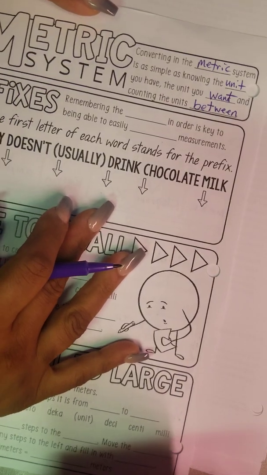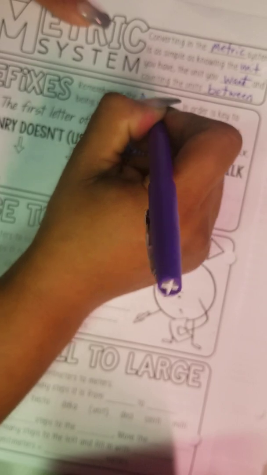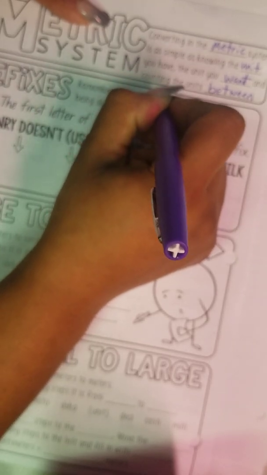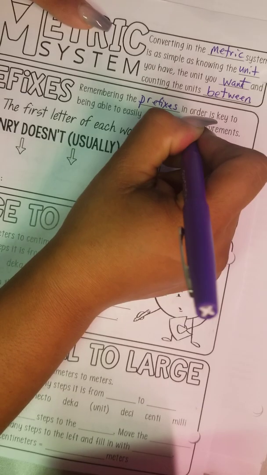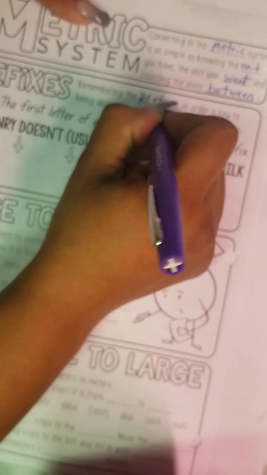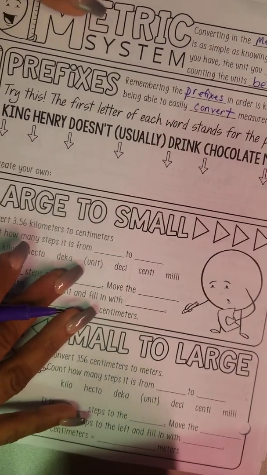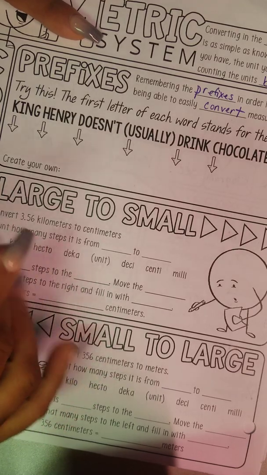So here we go, prefixes. It says don't forget those prefixes, right? We just talked about it in the beginning. In order is key to being able to easily convert. If you don't like my acronym, not a problem. Okay? But come up with your own acronym.